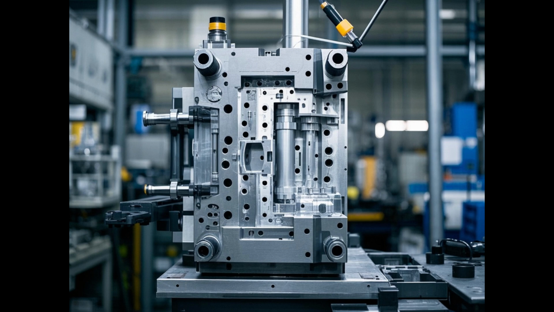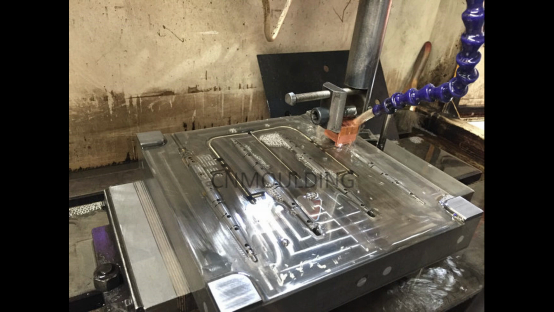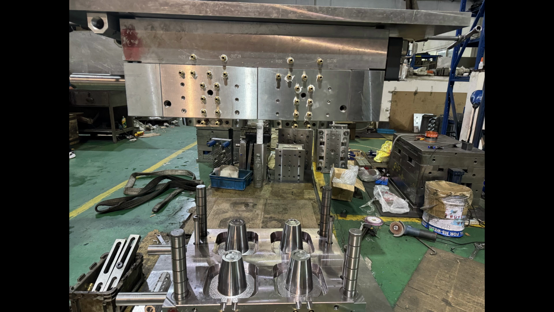6. Conclusion. Lifters are essential in mold design, particularly for plastic parts with undercuts. Their simplicity, cost efficiency, and reliability make them widely used in electronics, appliances, automotive components, and more. Proper design of angles, materials, and motion ensures longer mold life.